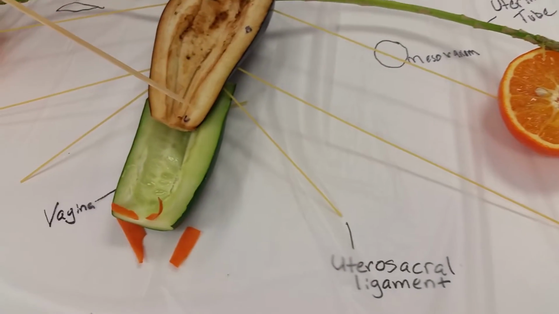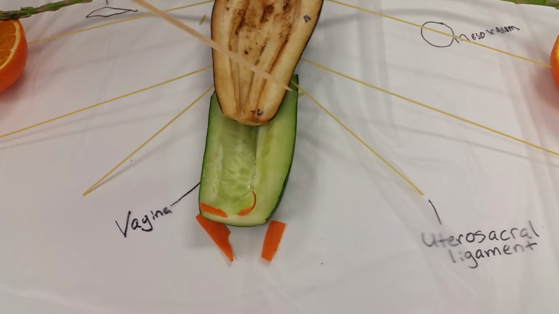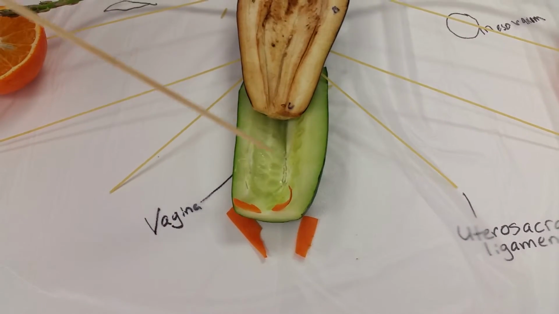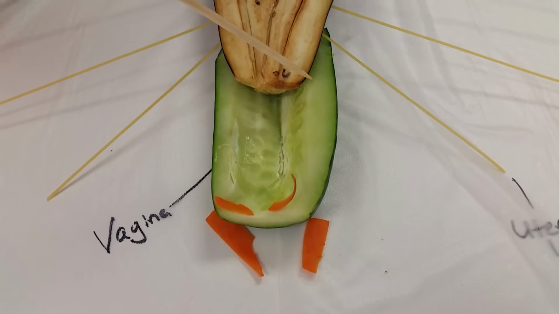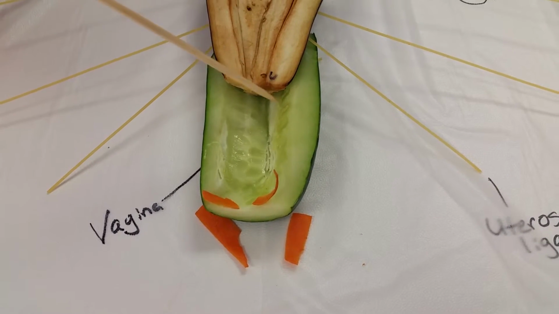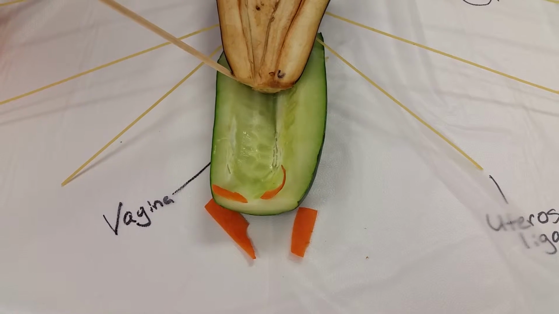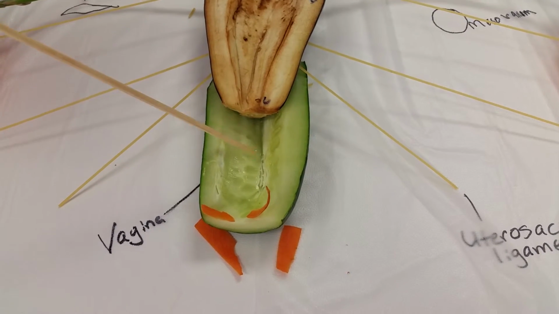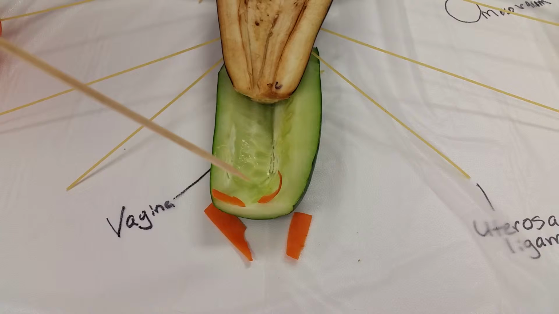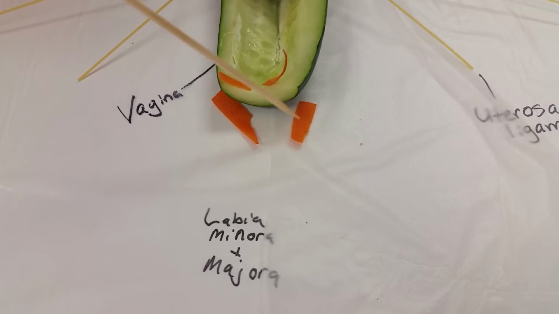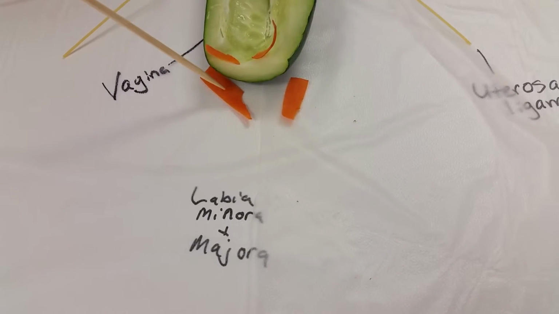And while we're talking about the cervix, that will go into the vaginal canal, and there will be 4 fornix or fornices around the cervix. And as we travel inferiorly, we'll see the labia minora and the labia majora as you exit.